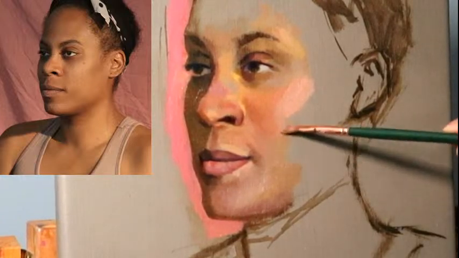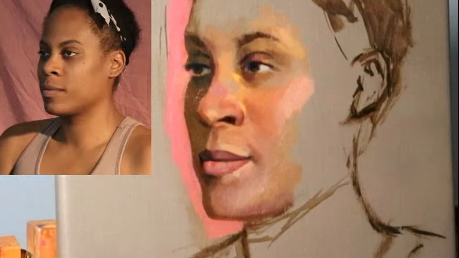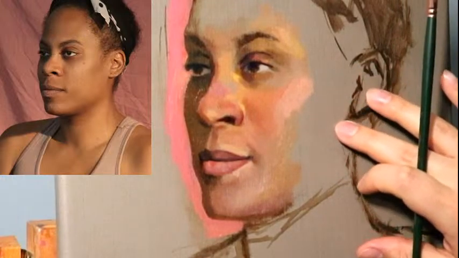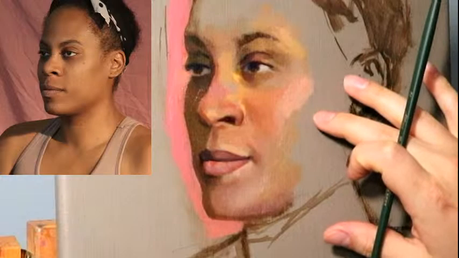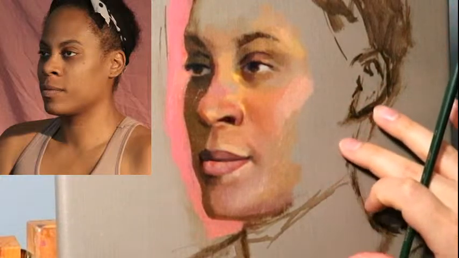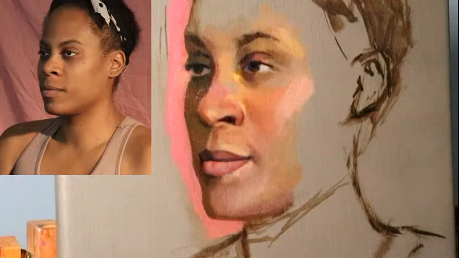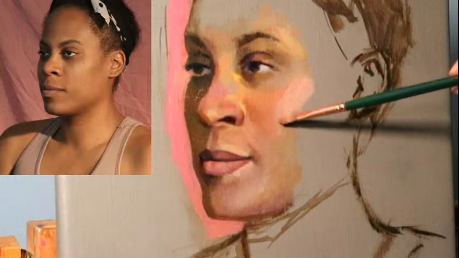Alright, so this plane is going to cover all the way up here to the cheekbone. But over here, there's going to be a whole bunch of other structures. The side of the cheekbone, and then this is actually going to taper down towards the mandible. So that is going to be content for next time.